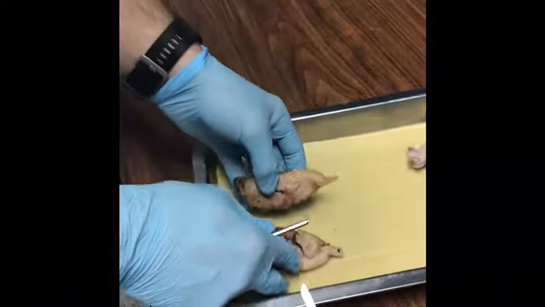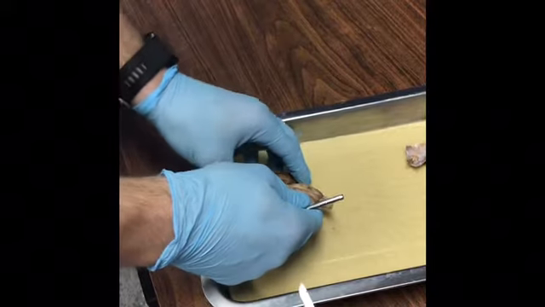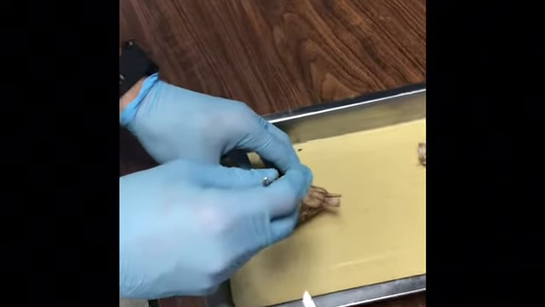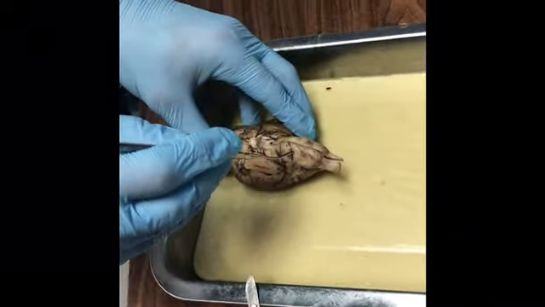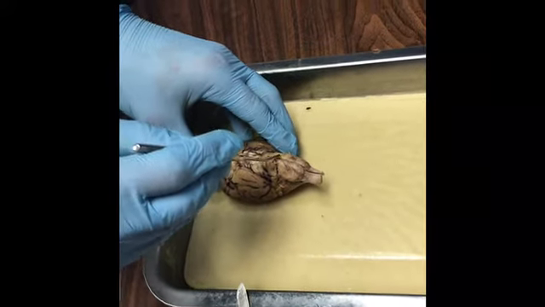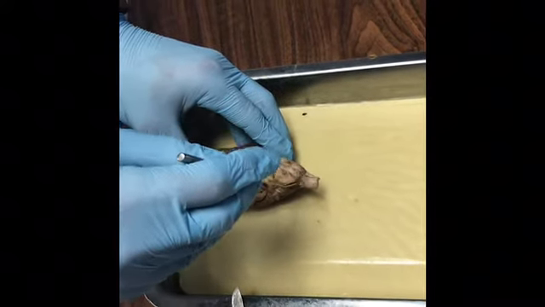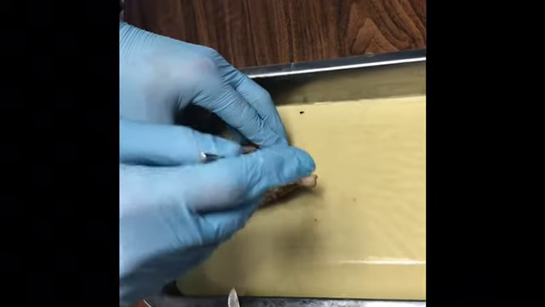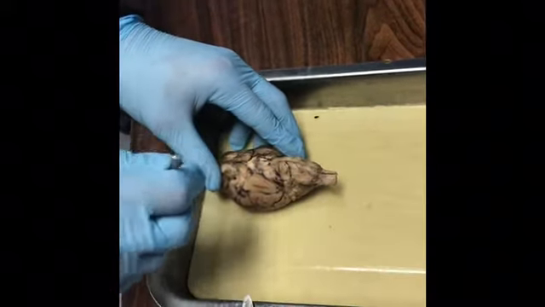And then after that, we have the pons. The pons is this part right here, and then the medulla oblongata is this part right here that's right before you get to the spinal cord.